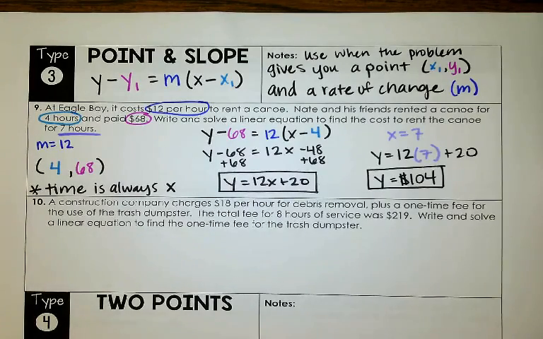7 hours costs 104 bucks. That's a very long canoe ride. 7 hours in a canoe. That's like, I need 2 meals during that time. Okay, 2 meals on the water. Oof. All right. You guys feel good about that?